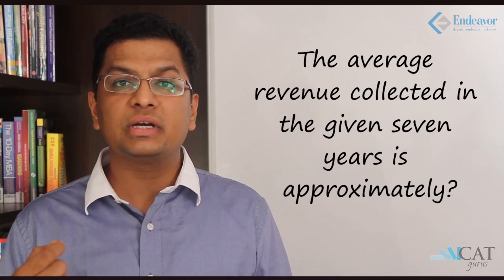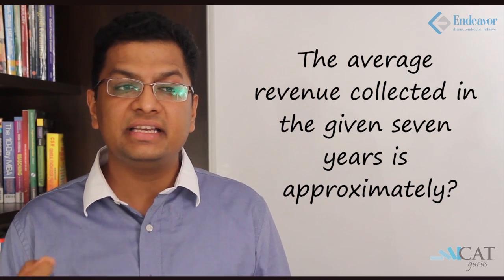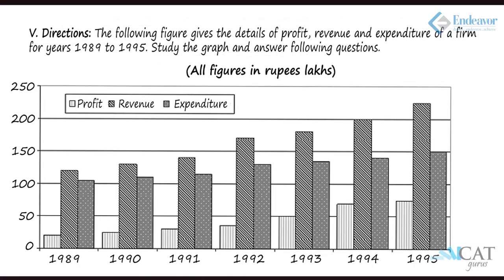The average revenue collected in the given 7 years is approximately. Now we have to look at all these 7 years and revenue. In this case, revenue is the highest across, so we can clearly identify the tallest pillar in all the clusters. So in the first case, it is close to 120, then it is 130, then it is 145, then it is 170, then it slightly rises to 180, then it is equal to 200. Then there is 225 because it is somewhere in the exact middle of 200 and 250.